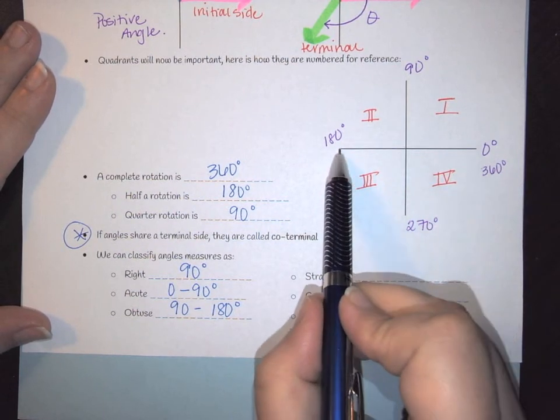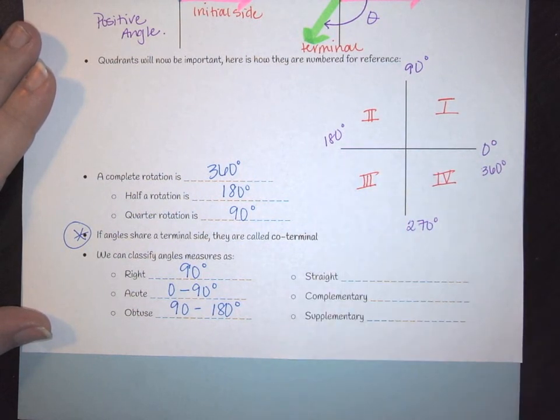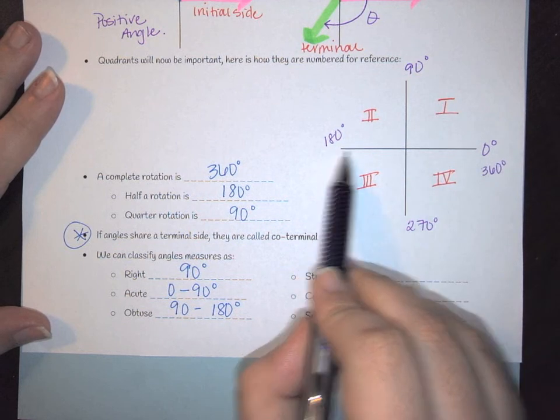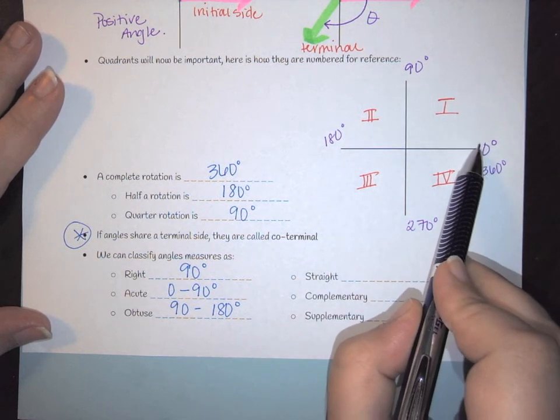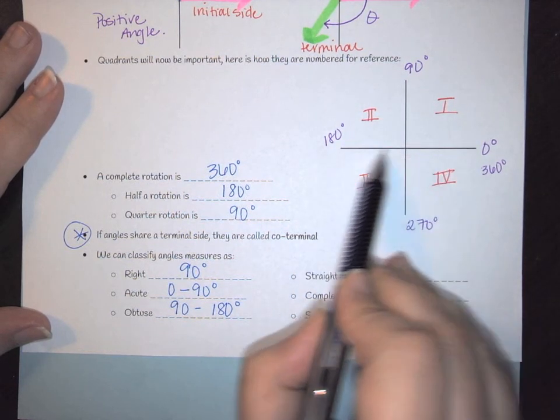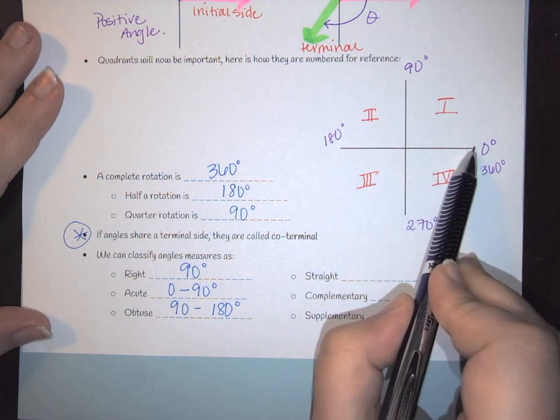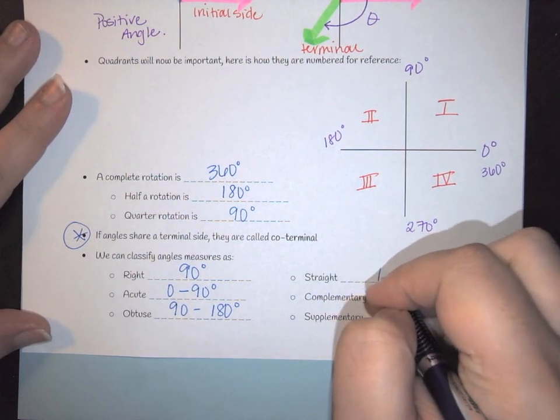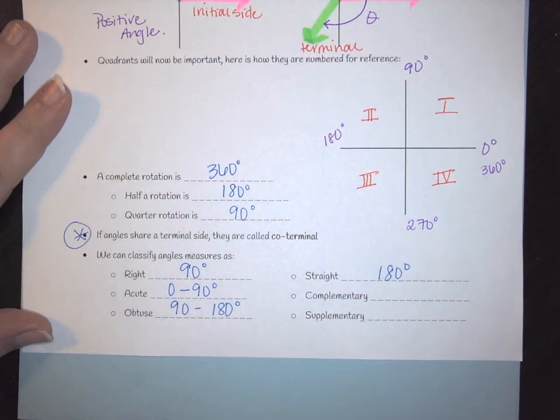Now, a straight angle is any angle, obviously, that does not have a bend in it. So if you take a look at your quadrant line here, starting at 0 going to 180, this line right here would be a straight line. Therefore, straight angles are 180 degrees.